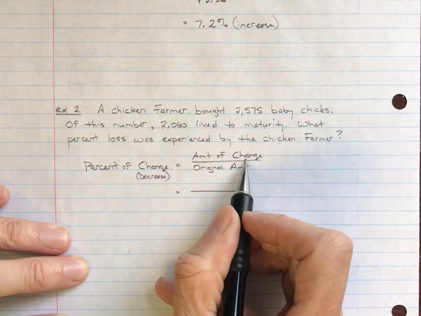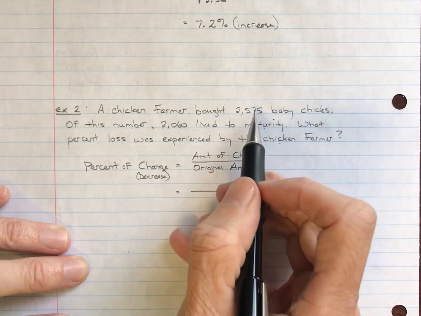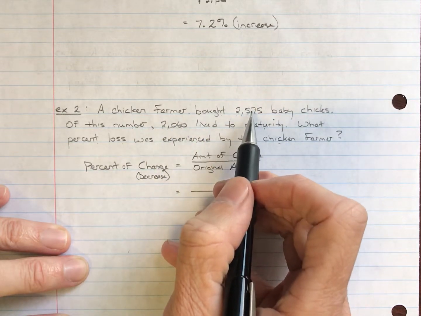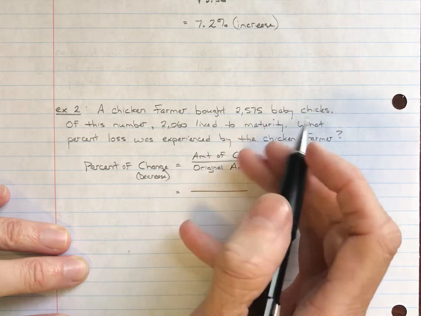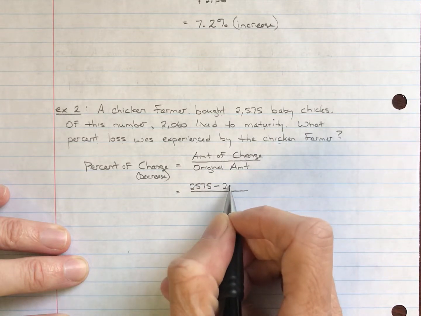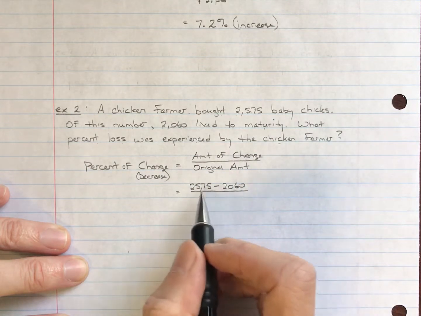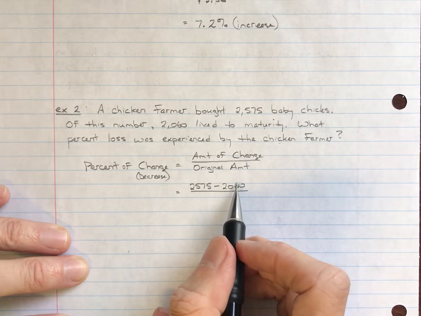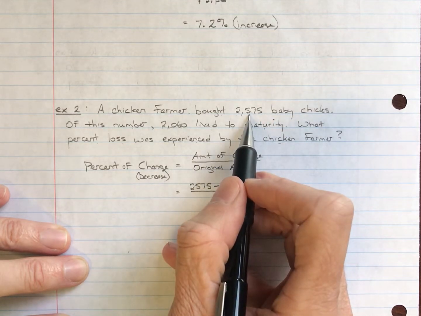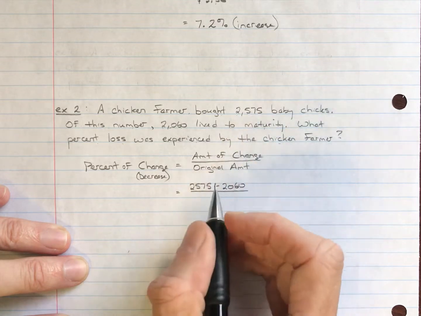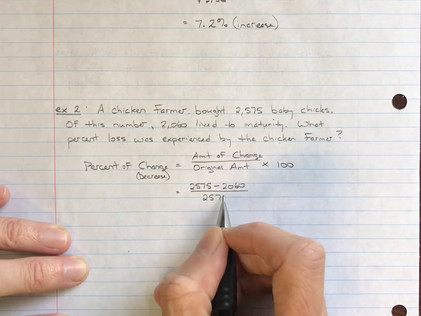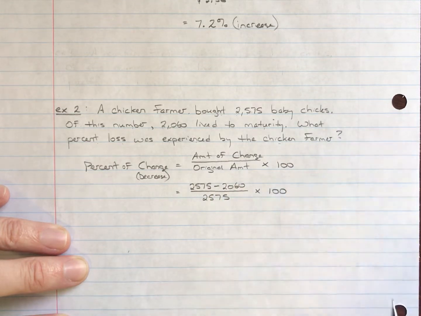Okay, the amount of change, well, that is a subtraction problem, and we went from high to low. For this we always use the larger number to give us the positive change. So we're going to say we went from 2,575 and we went down to 2,060. That's going to give us the amount of the change, the difference between those two. And we always divide that by the original amount. Well, in this case, our beginning amount is 2,575. Whoops, I forgot times 100. 2,575 times 100 to give us the percent.